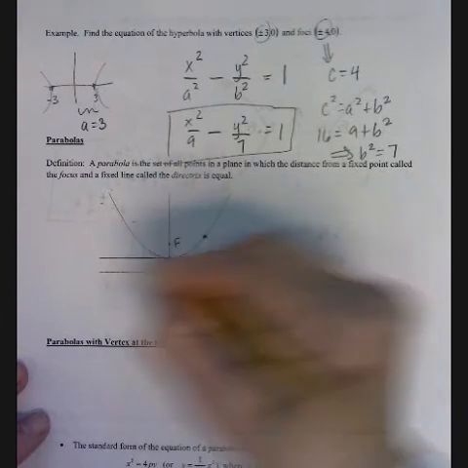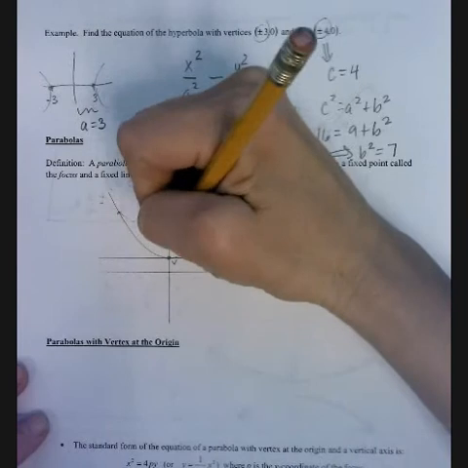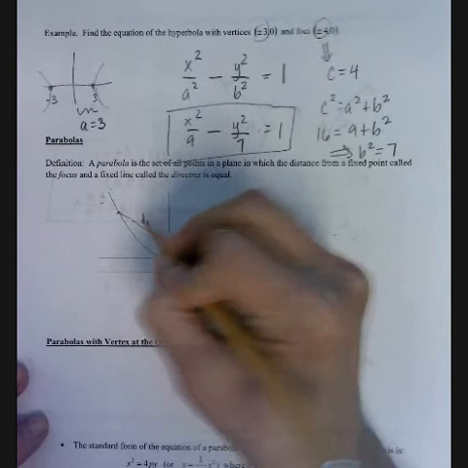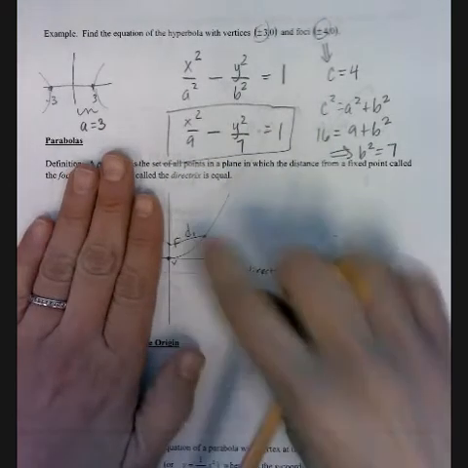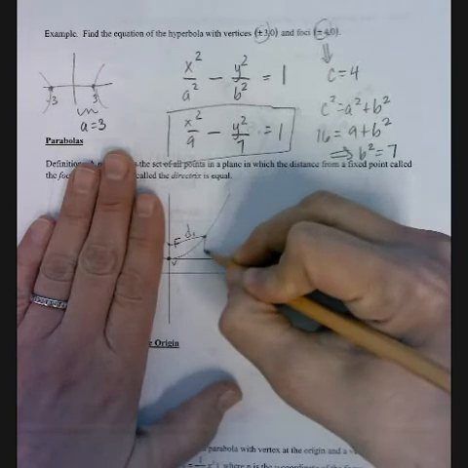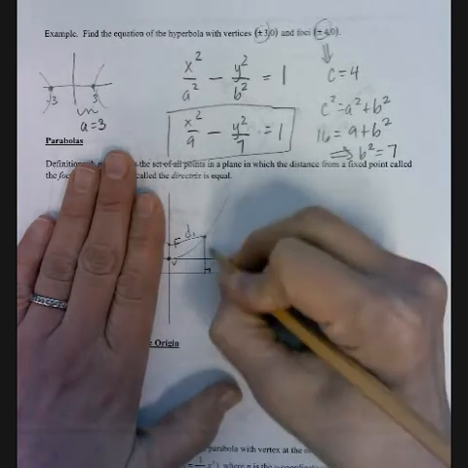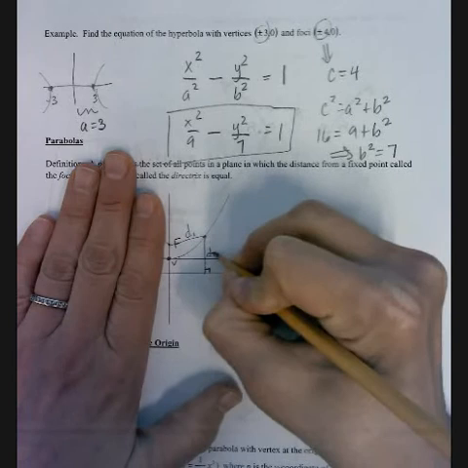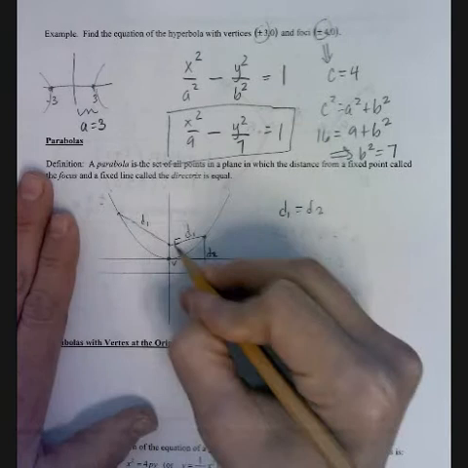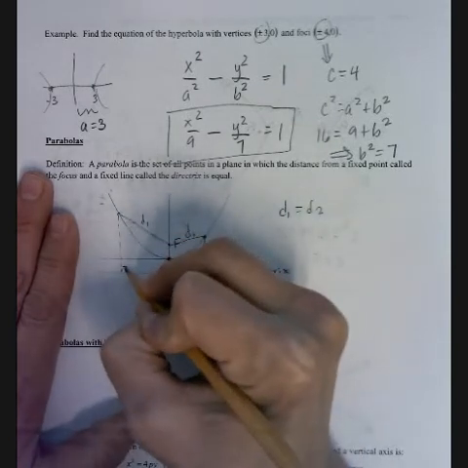So no matter what point I take here, I'm talking about this distance. Let's just look at this D1. This distance is the same as the distance between this point and the directrix, if you make that perpendicular to the directrix. So these are equal. Whoops, that's D2. D1 equals D2. This is just a separate point, a different example. So that's D1, and this, again, make that perpendicular, D2.